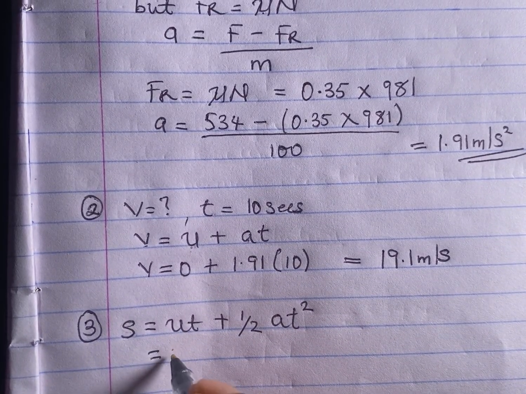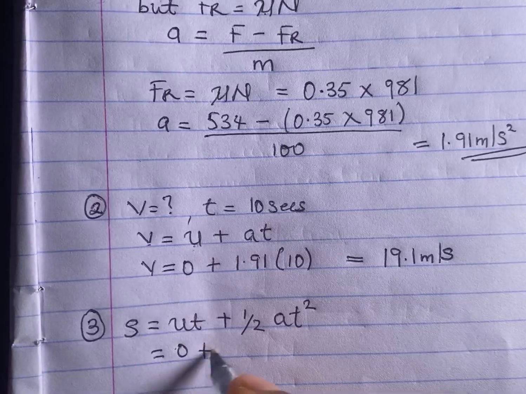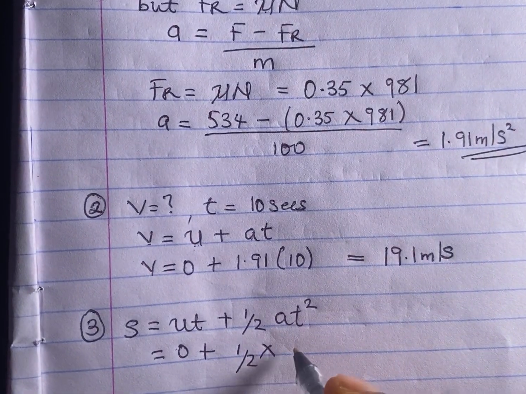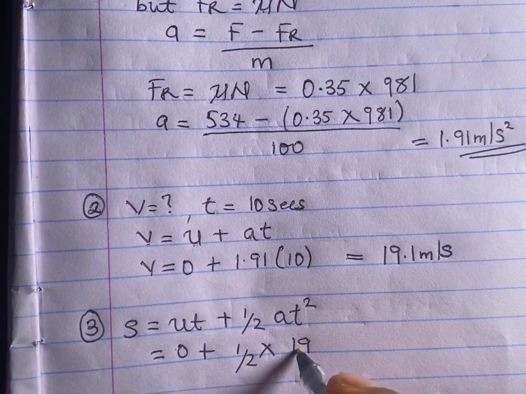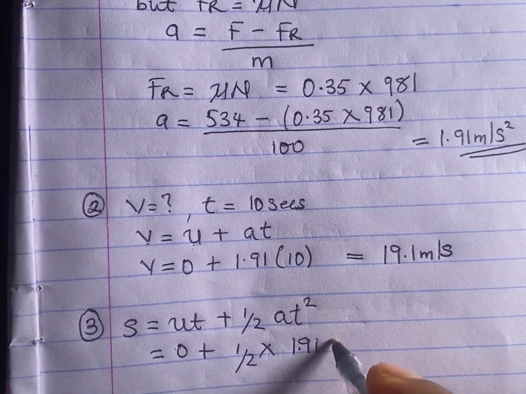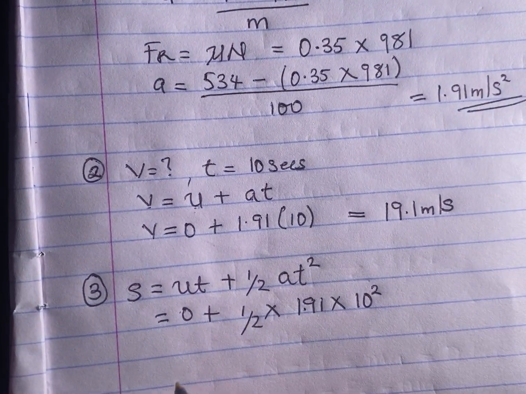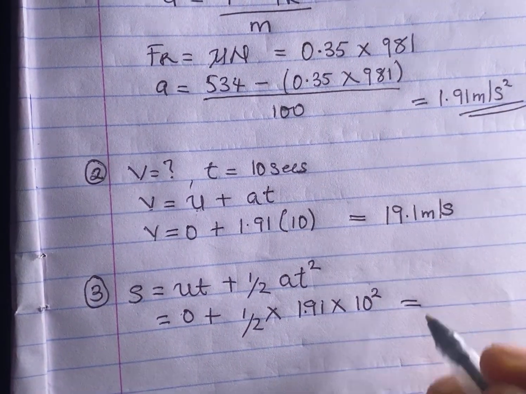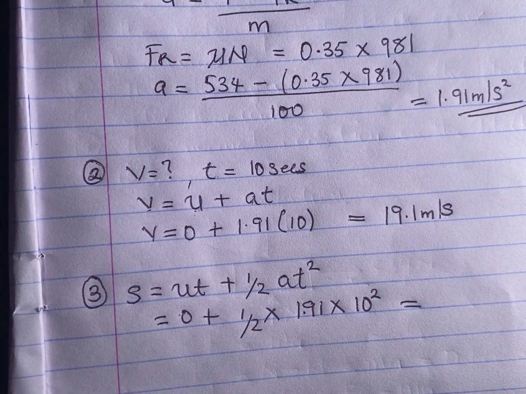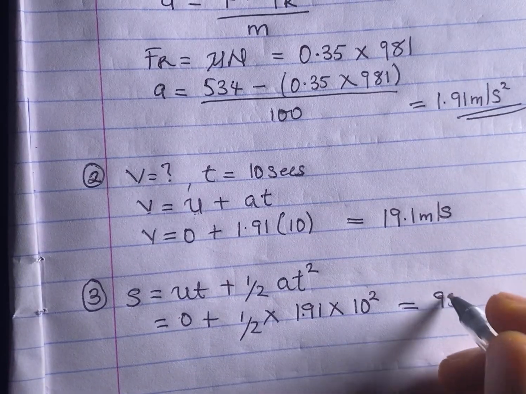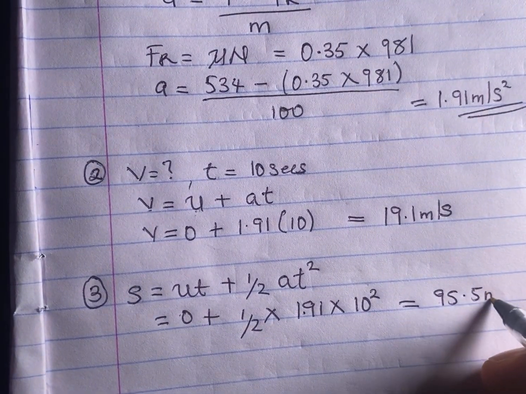So over here you have 0 plus half times 1.91 times 10 squared. All right. So if you punch this, it gives us 95.5 meters.